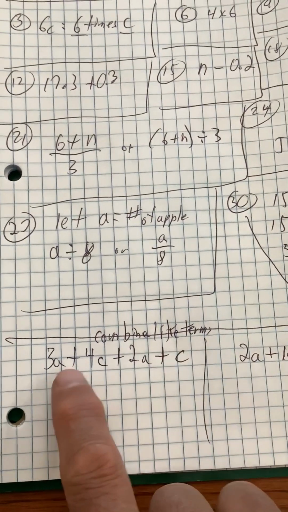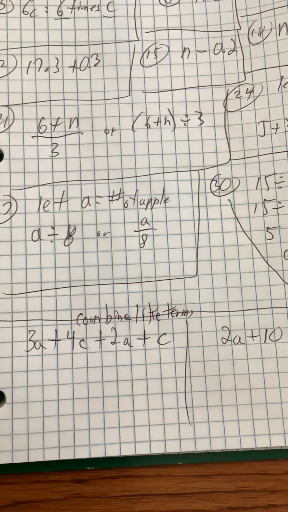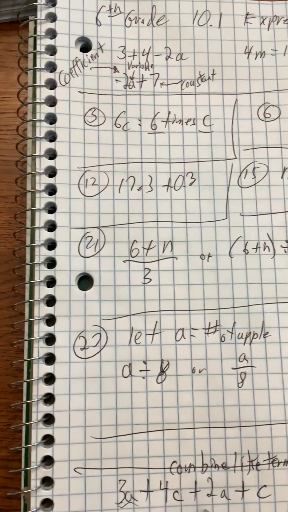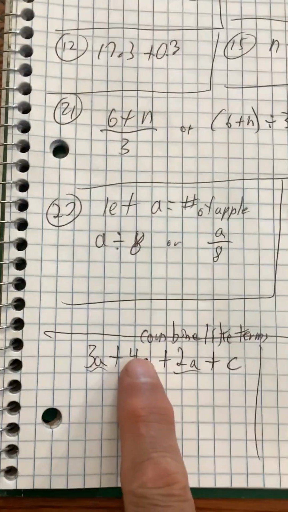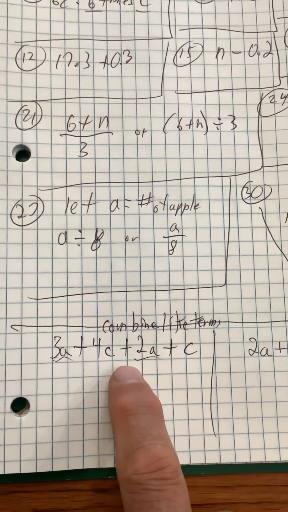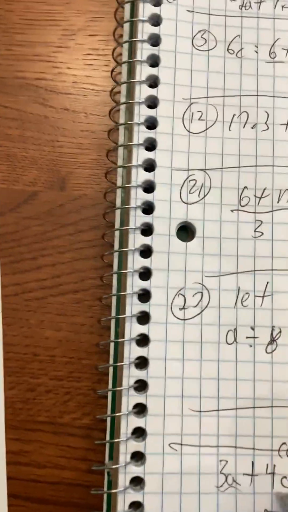Combine like terms. You got 4 terms. I don't know if you've already seen this or what, but anyways, your A's are like. So just look to the left. If there's nothing there, it's plus. What's 3a plus 2a? Well, that's 5a. And then your C's are like.